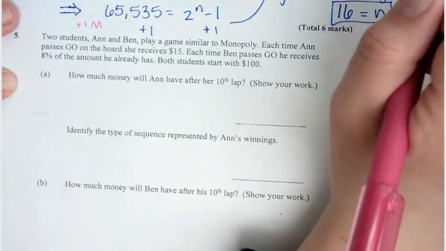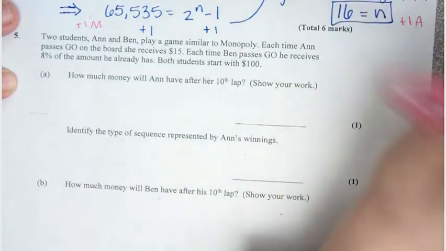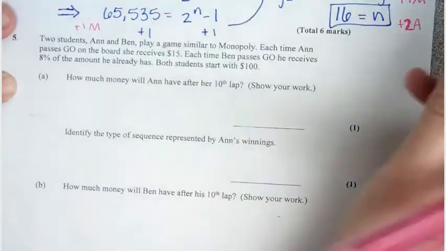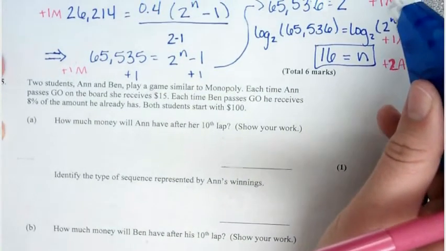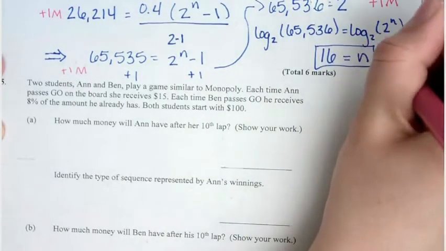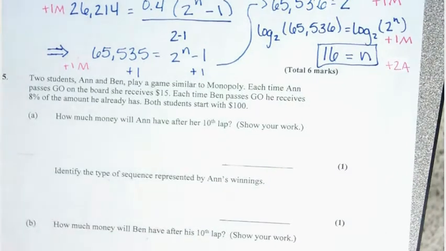And then, let's see. Let's do 2 marks for your answer. That's a lot of work to get all the way to the end. Oh man, I'm doing this very poorly. I'm very sorry. Okay, so let's do 2 marks for your final answer, and then 1 mark for your work all the way through. So 4 marks total for work, 2 marks for your answer, giving us a total of 6 marks. Okay. All right, number 5, the last one.